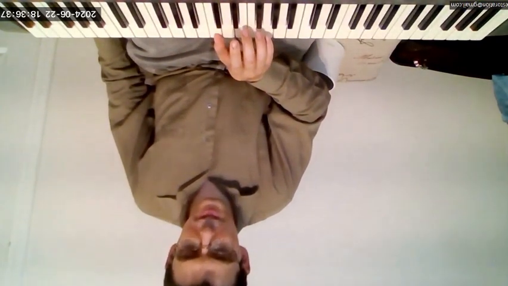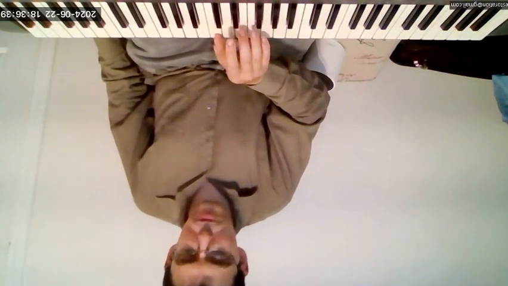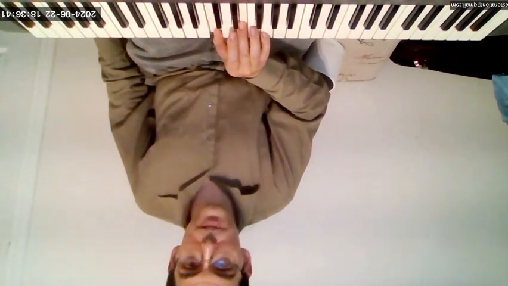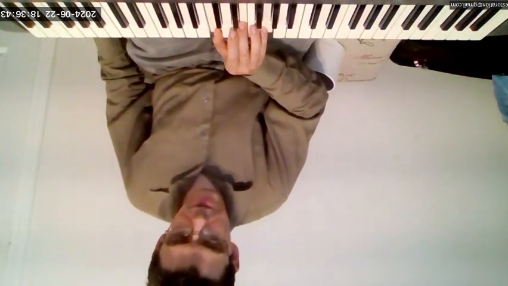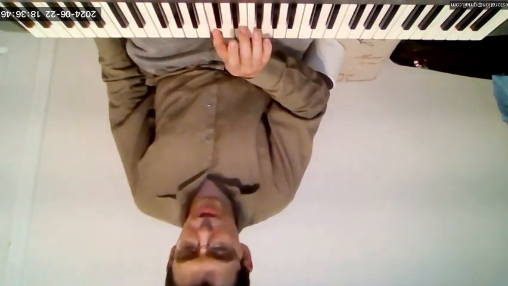Yeah, C, up 3 half steps to E, 4 half steps, and then up 3 half steps to G. C, plus 4 half steps up, plus 3 half steps up. There we go.